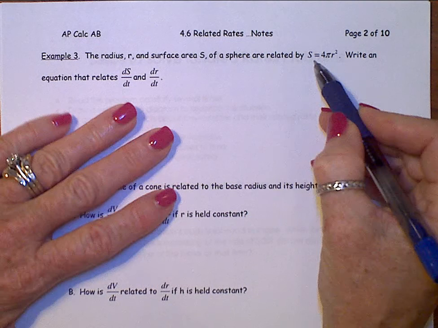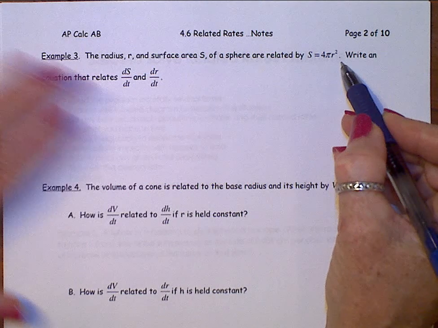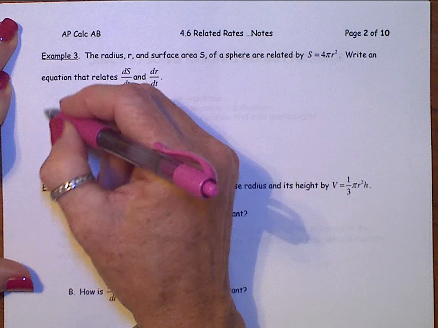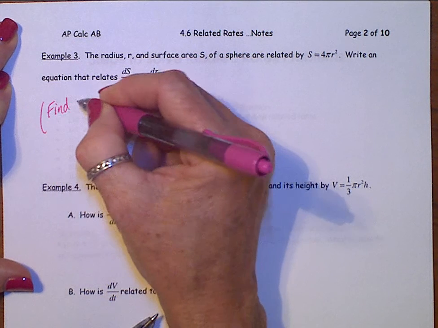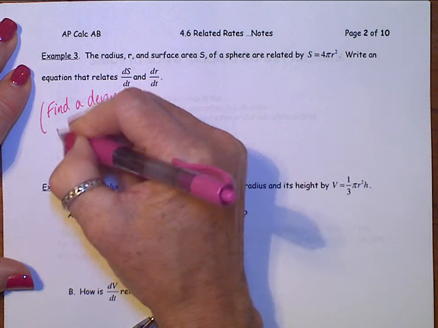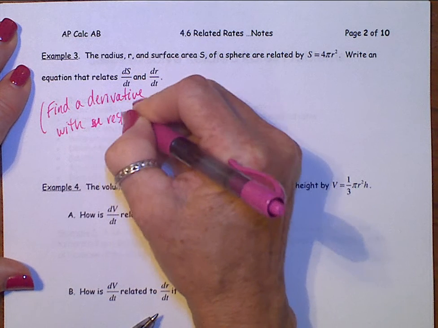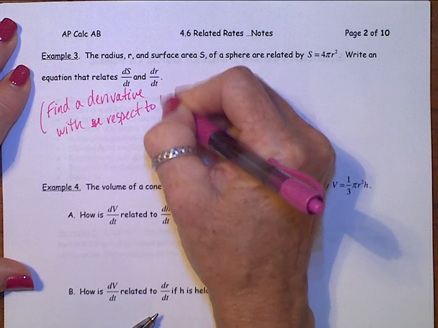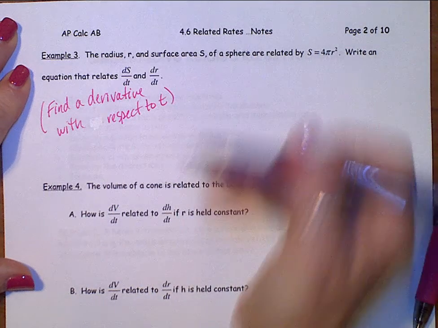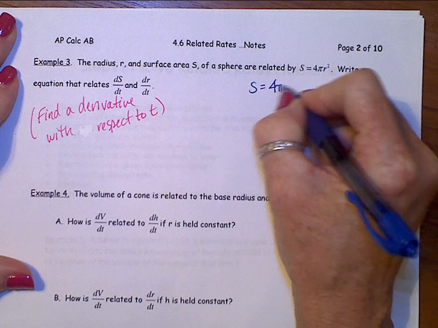Now notice this over here has no t's in it, which means we're going to have to differentiate with respect to t. And especially since these have dt's in it, we're going to have to find a derivative with respect to t. Let's start right here at s equals 4 pi r squared.